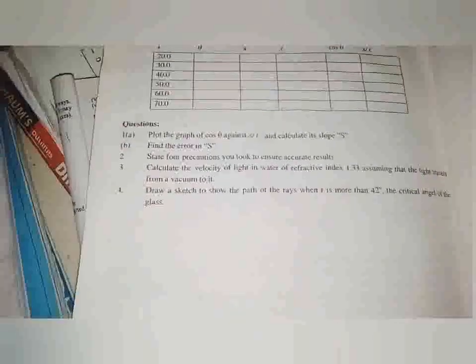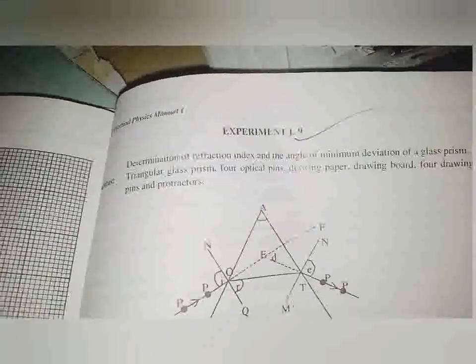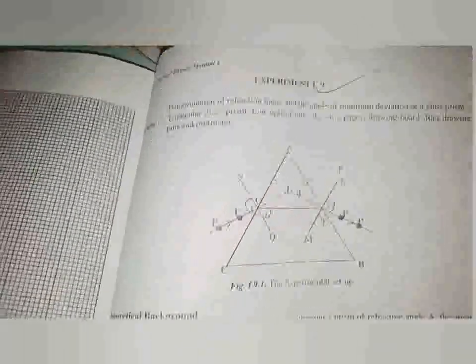So you can pause the video to check more of what you actually want to cover. And of course, you can't do without the triangular prism. Determination of refractive index and angle of minimum deviation of a glass prism. The triangular prism is an equilateral triangle prism. So you can see this, even the derivation too, is very, very key. Those of you doing Phys 115, you need to know this because it's part of the exam.